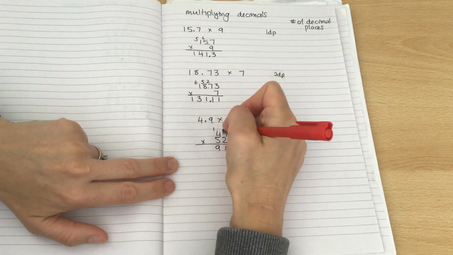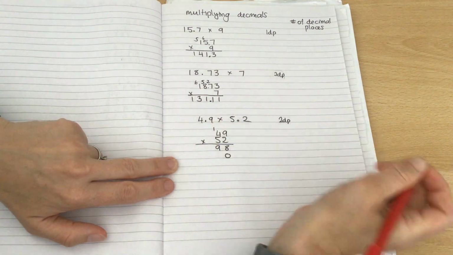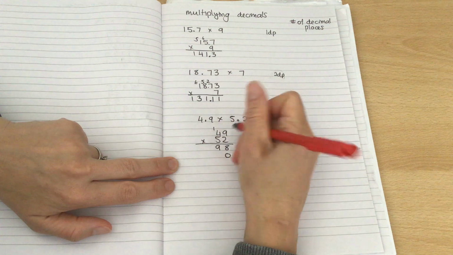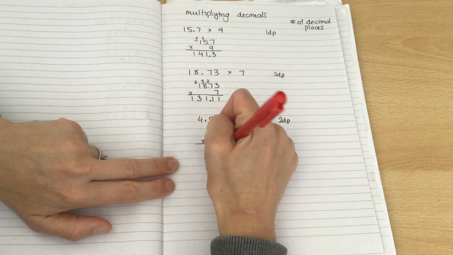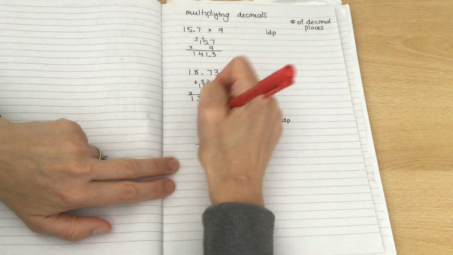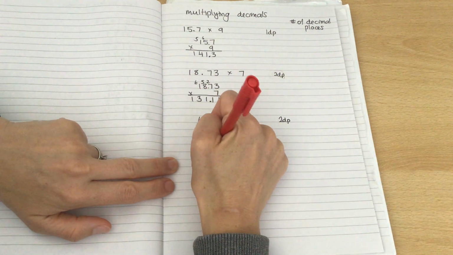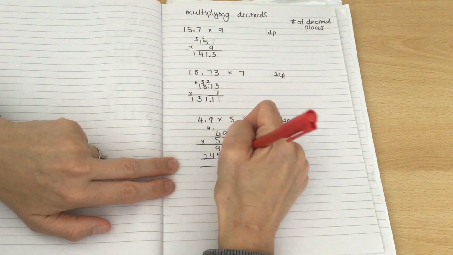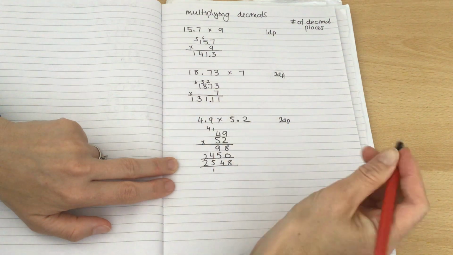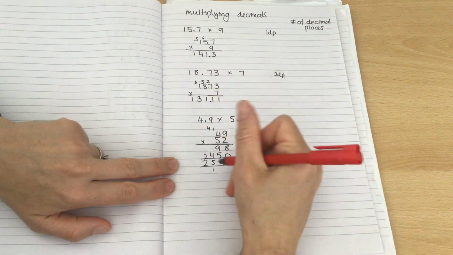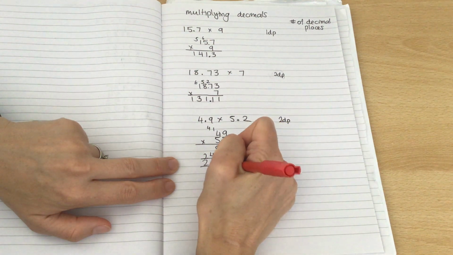I've finished multiplying my units, so I'm now multiplying by 50. It means I need a placeholder. 5 times 9 is 45. 5 9s are 45. More carrying over. 4 5s are 20. Add the 4 is 24. Okay, add them up together. We end up with 2548, but I need to now put in my 2 decimal places.